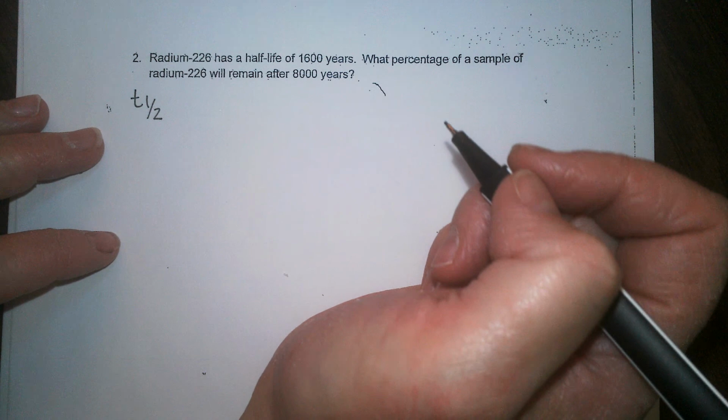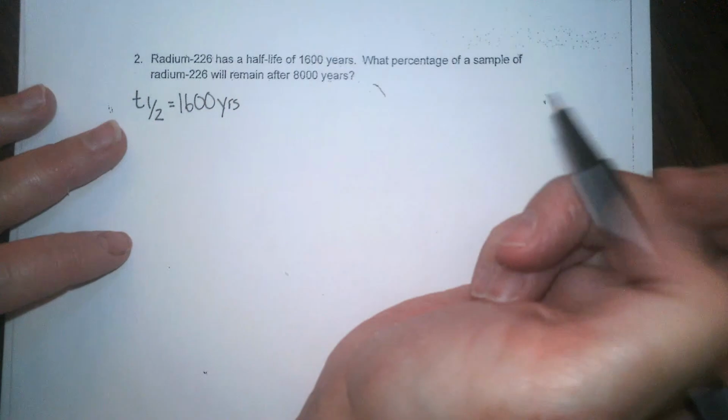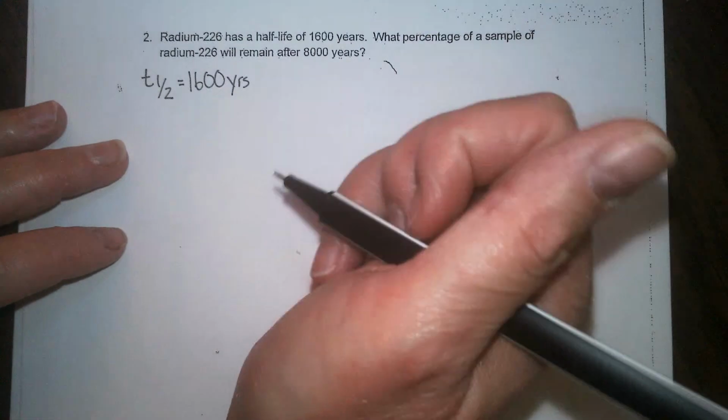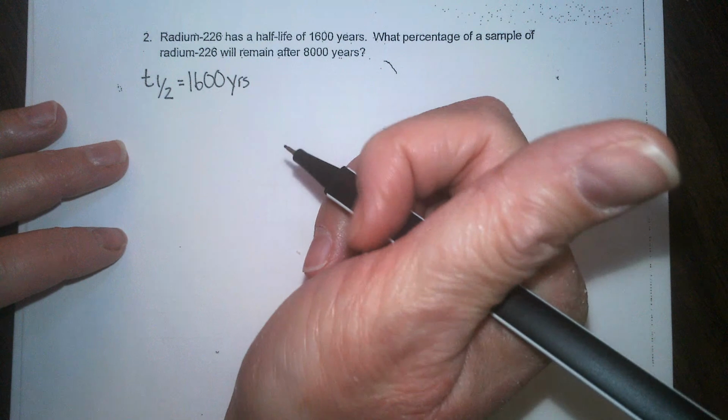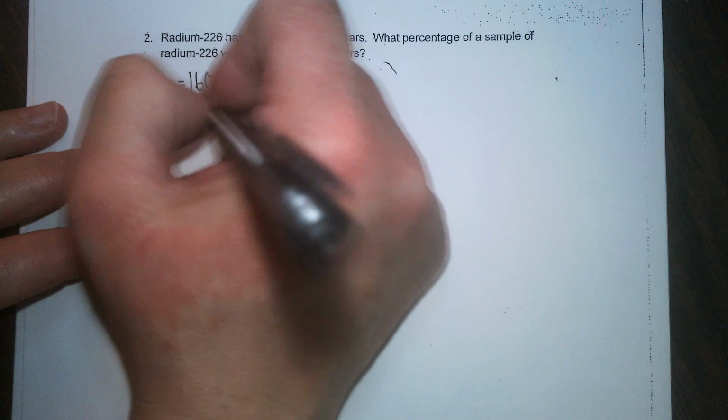It's telling us what the half-life time is. n is the number of half-lives. If it's telling us that it has a half-life of 1600 years, that's what T1/2 is. Okay. What's another piece of information, Cadence? Okay, what is 8,000 years? T.